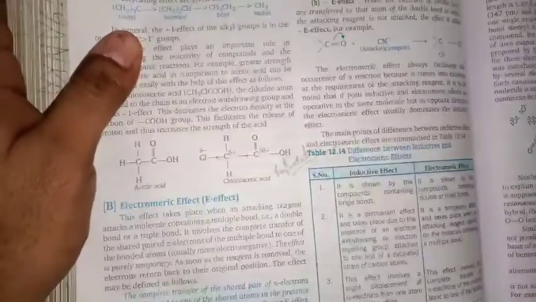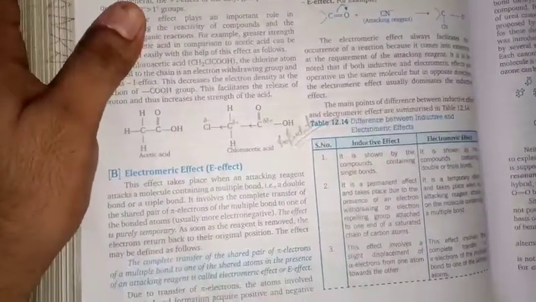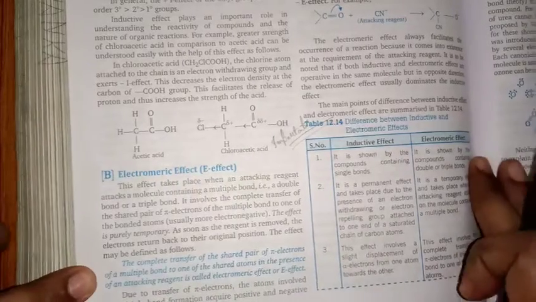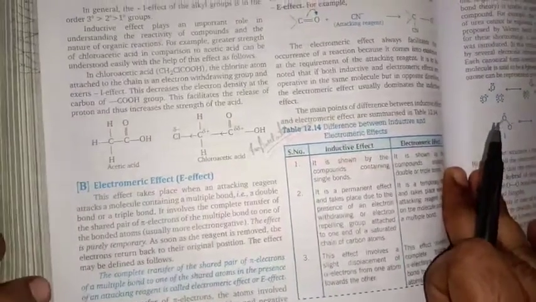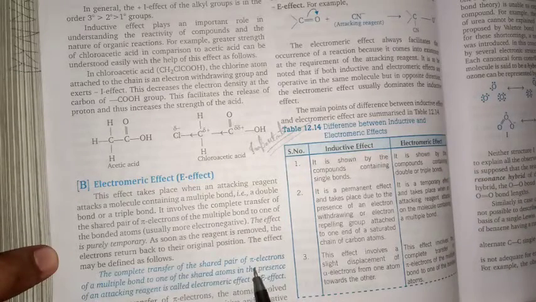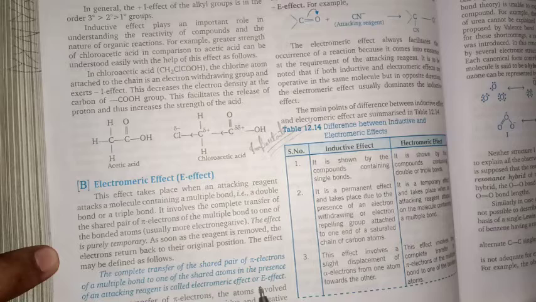Next is the electromeric effect. What does this effect tell us? It is the complete transfer of the shared pair of pi electrons. Before that we saw only the sigma electrons. Here, the complete transfer of a shared pair of pi electrons of a multiple bond to one of the bonded atoms in the presence of an attacking reagent is called the electromeric effect or the E effect.